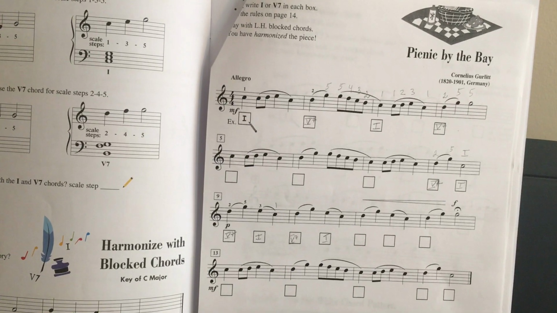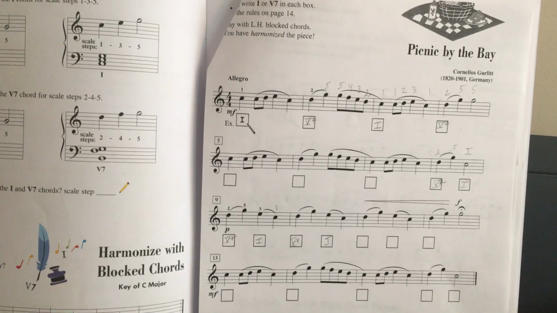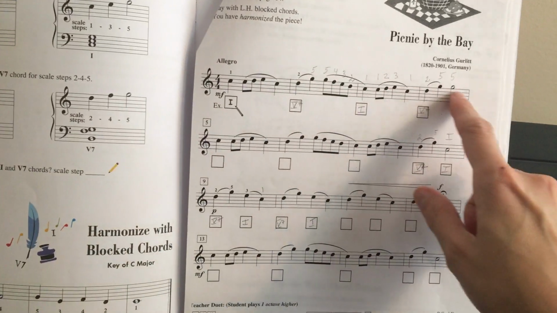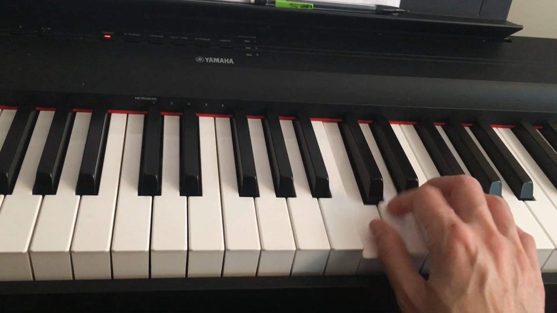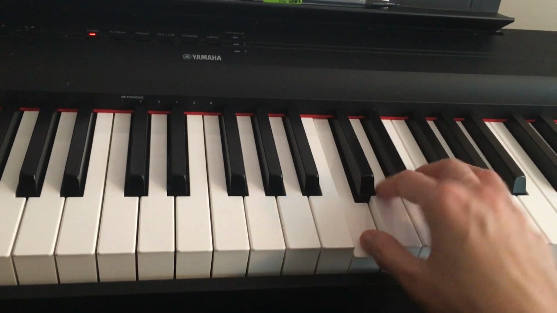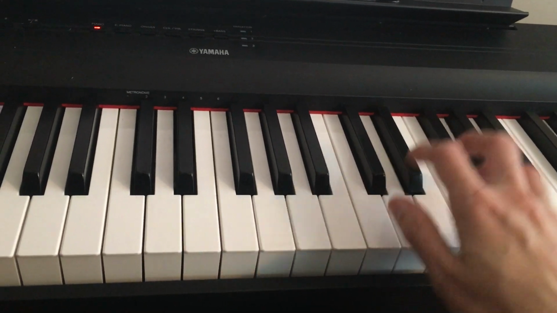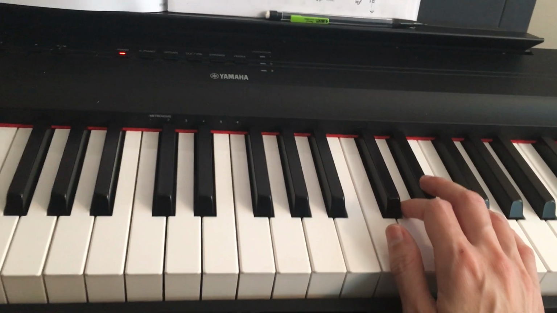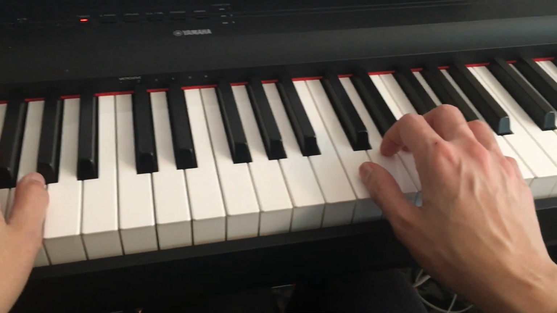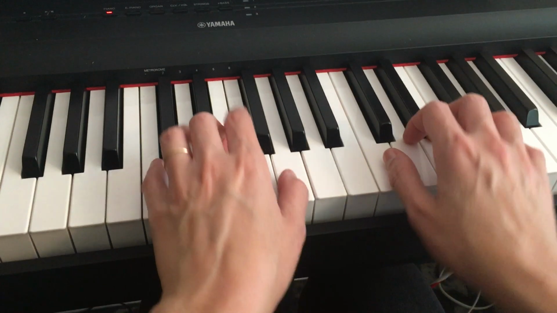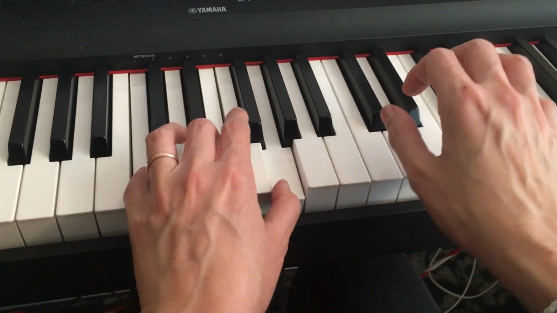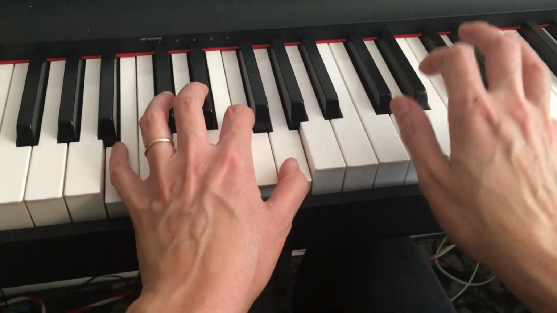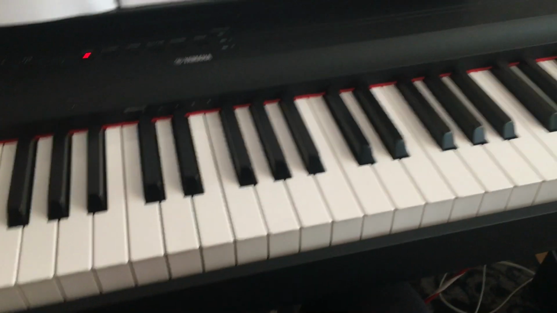Okay, and then you have to play this. First, you always play the right hand first. Make sure you get good at it. Make sure you're fluent. So this is how it goes. And learn it to the end. And then when you're fluent with the right hand, see if you can experiment with the left hand. Okay, happy practicing.